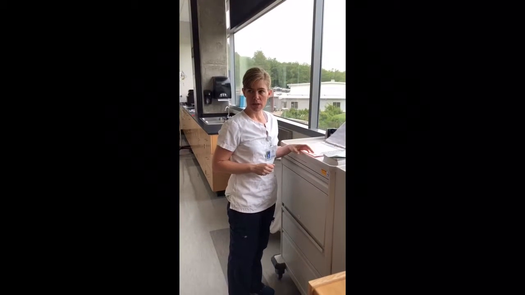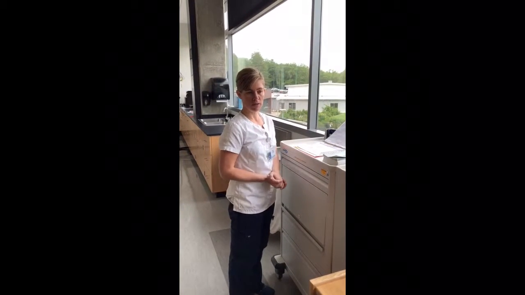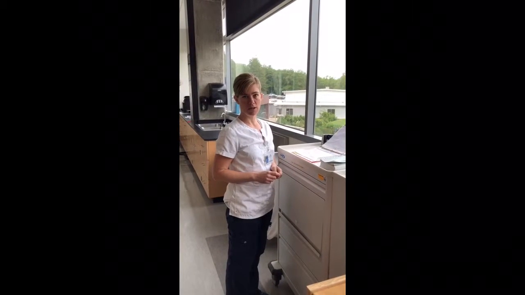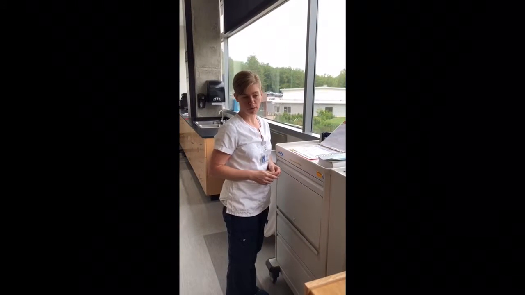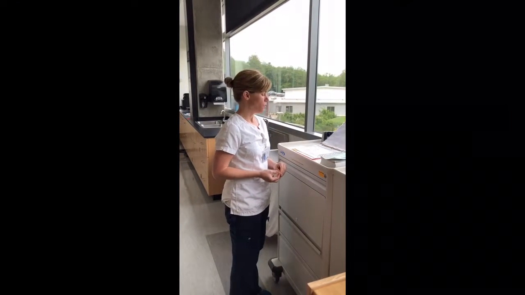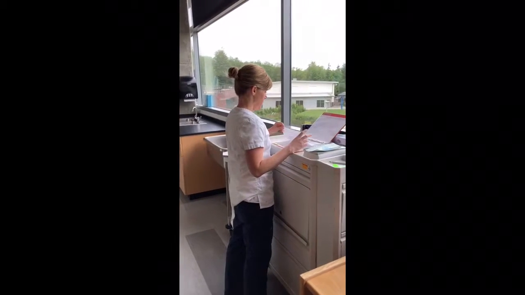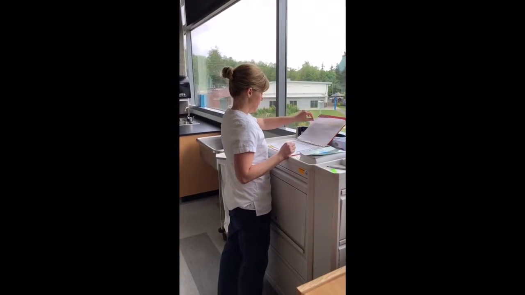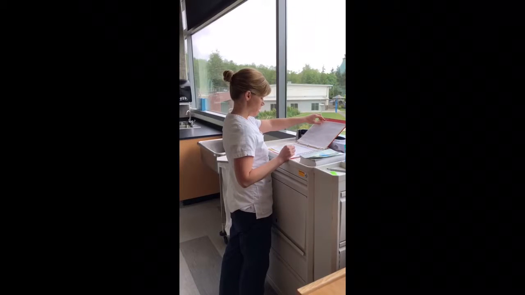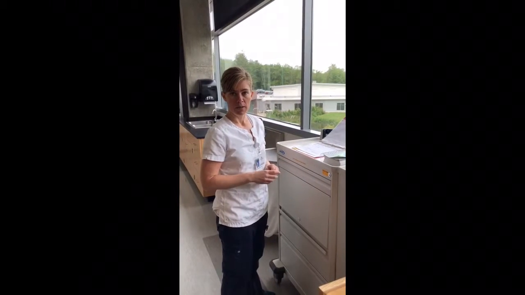Okay, so my patient is having nausea. They have shortness of breath caused by CHF and some nausea, probably because of some medications they've received, and they've requested Zofran. And so I'm checking the doctor's order, and my patient can have Zofran PRN, so I'm going to go pull Zofran out of the Pyxis.